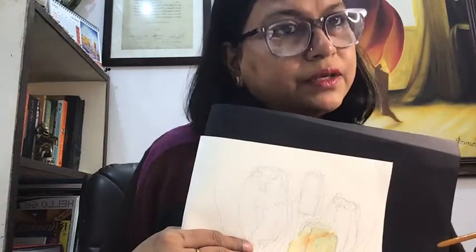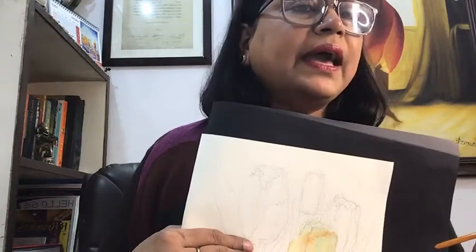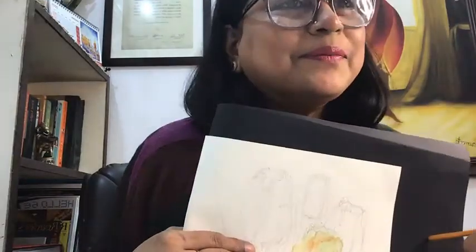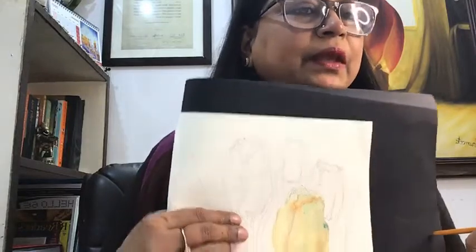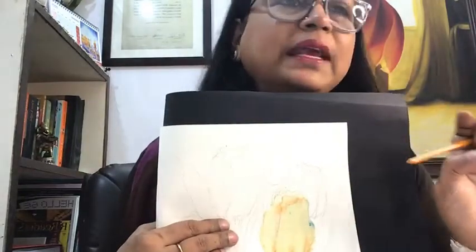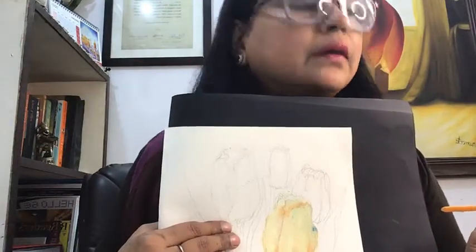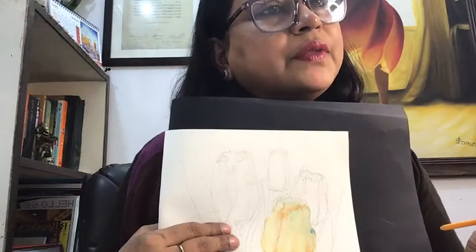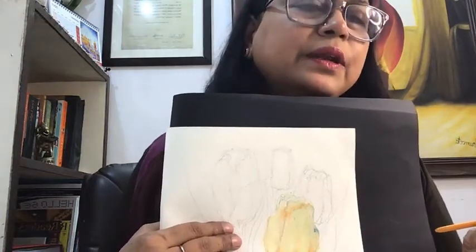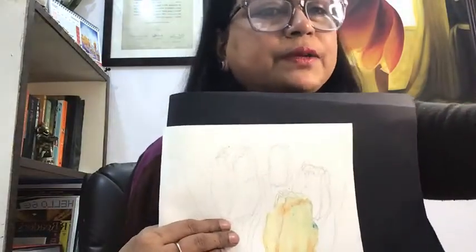If you have sap green, it is okay. Otherwise we can mix the blue and the yellow and get a beautiful green color also. No problems, don't worry. What we need essentially is a yellow color, a red color, and a blue color. Rest, if you have, it is good. Even if you don't have, no worries, we will be able to manage.